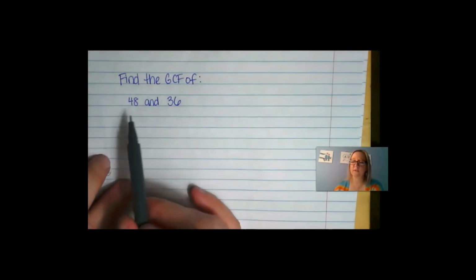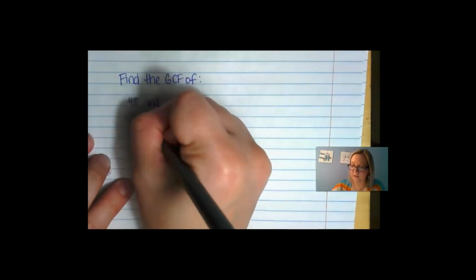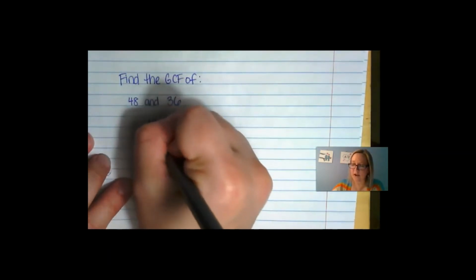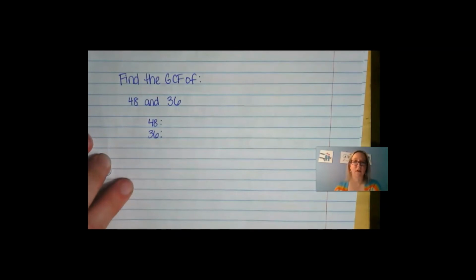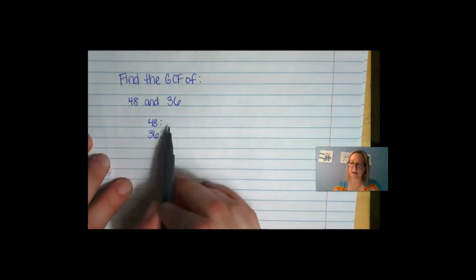So first, let's start with the list method. With the list method, I need to list all the factors of 48 and all the factors of 36. Alright, so when I list the factors of any number, I always start with 1 because 1 is a factor of everything.